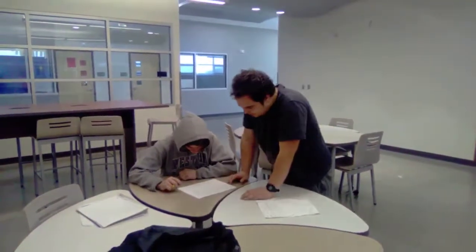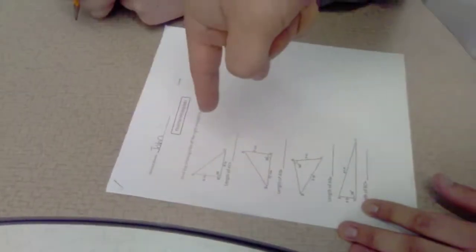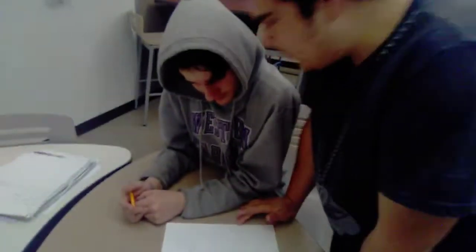Now, you may be asking yourself, what is this? Alright. So you may be asking yourself, what in the fudge is this? Well, my child, this is Pythagorean theorem. How do we solve for Pythagorean theorem?